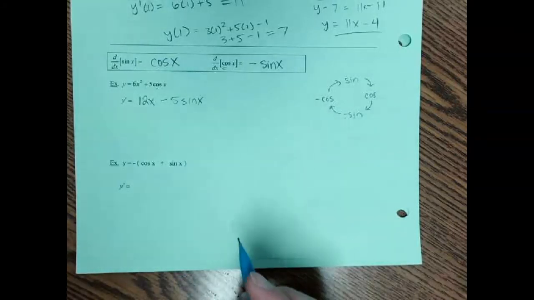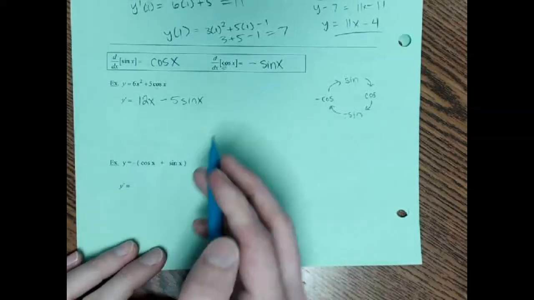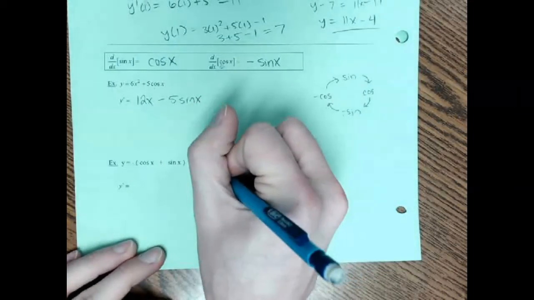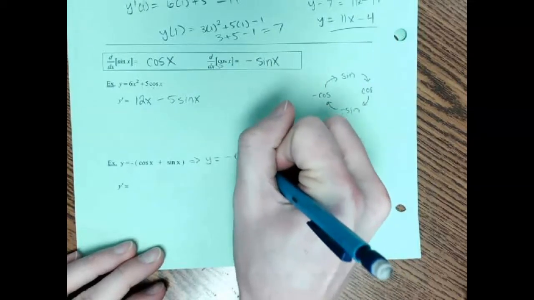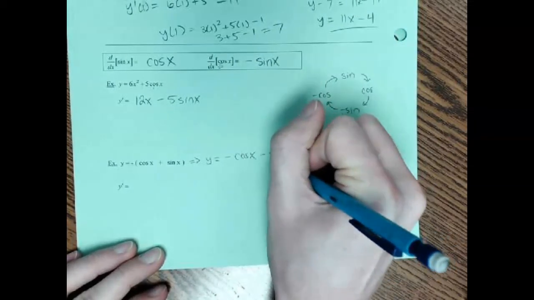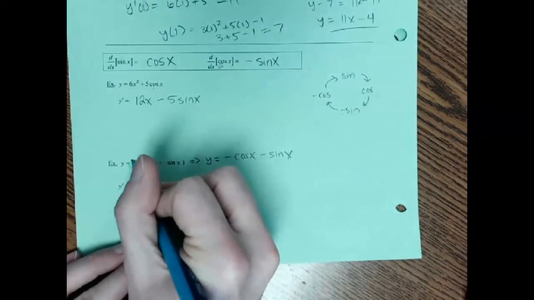All right, and then this last one, you've got this extra negative. You should distribute it first. So this original function, here, rewrite it. This original function is negative cosine of x minus sine of x. Just take this and distribute it.